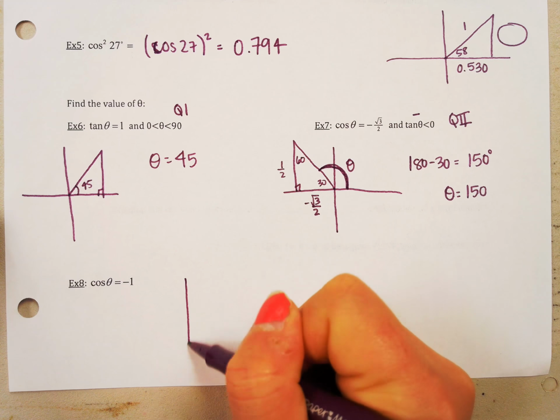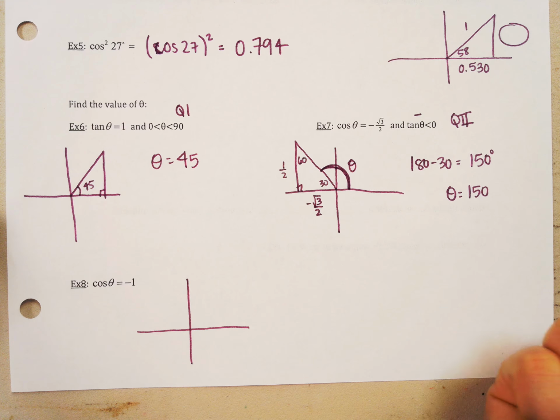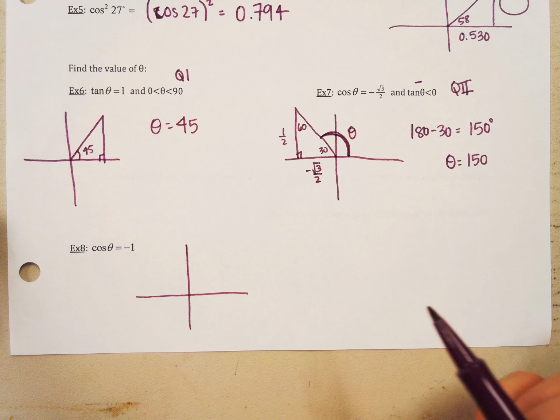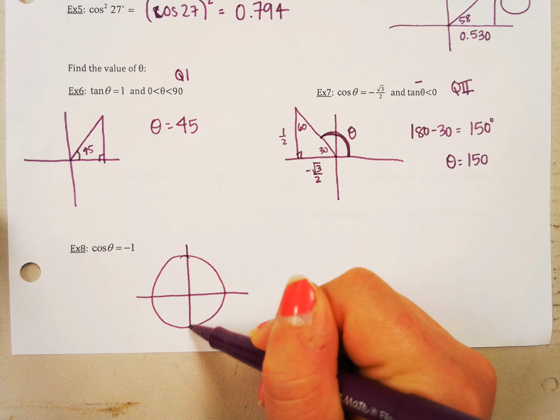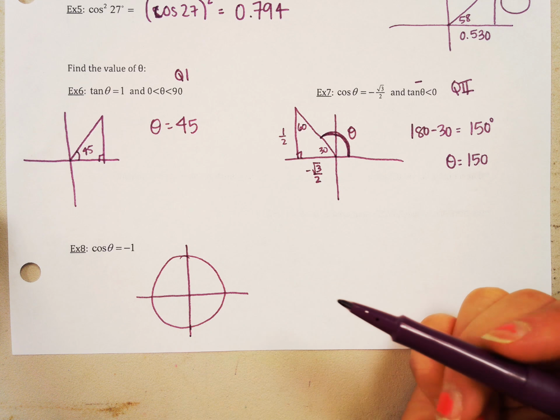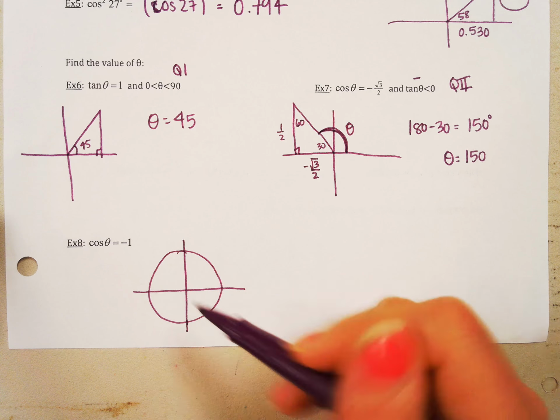Same idea for this one. We're looking for where cosine is negative 1. So if we have cosine giving negative 1, here's our unit circle. We're looking for an x value of negative 1. Nowhere in between on our unit circle will give that.